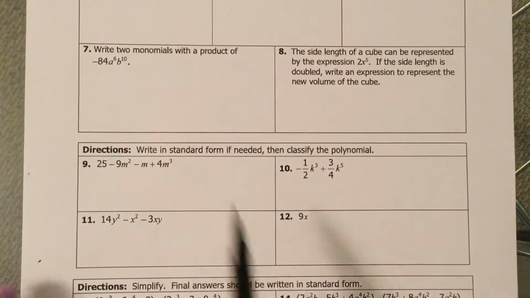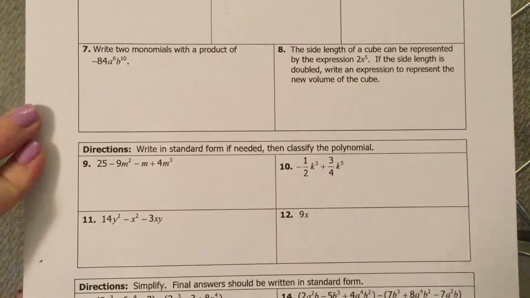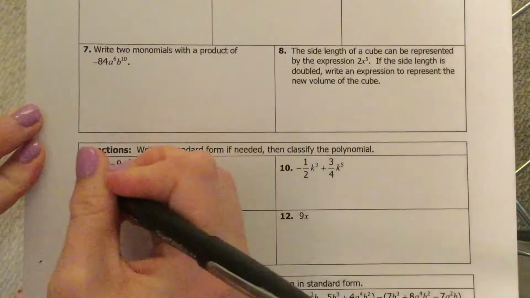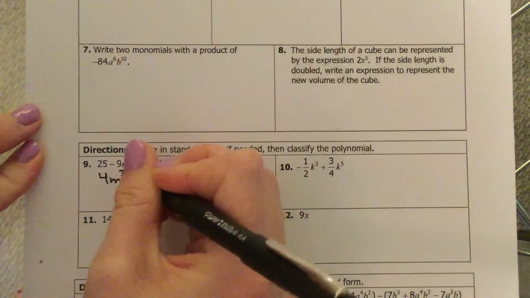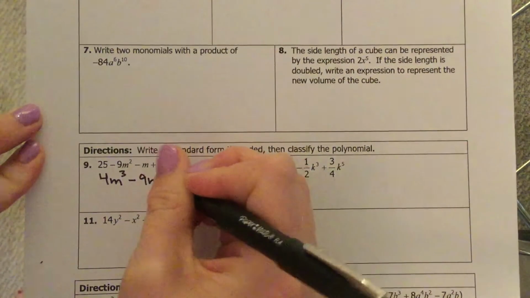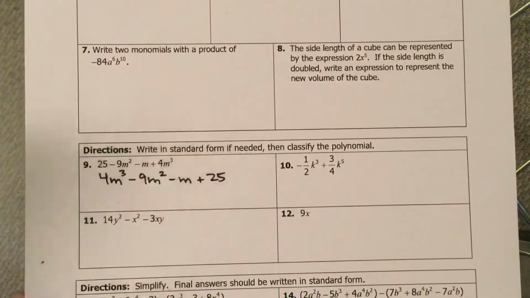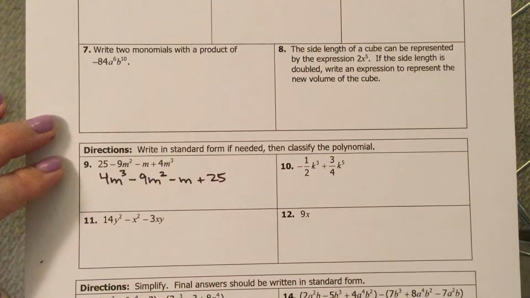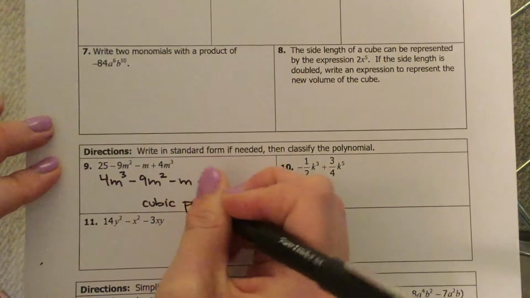Down in the next set, we are writing these polynomials in standard form and then classifying them. So you classify them by the number of terms and then what the highest term would be. So this one, standard form means you need to write them in decreasing order. So the first one would be the 4m to the 3rd. That's the highest exponent. Following that would be negative 9m squared, then minus m, and then the 25. So we know that it's going to be a polynomial because it's got 4 or more terms, and our highest exponent is 3, so that would be a cubic. So our classification here would be a cubic polynomial.